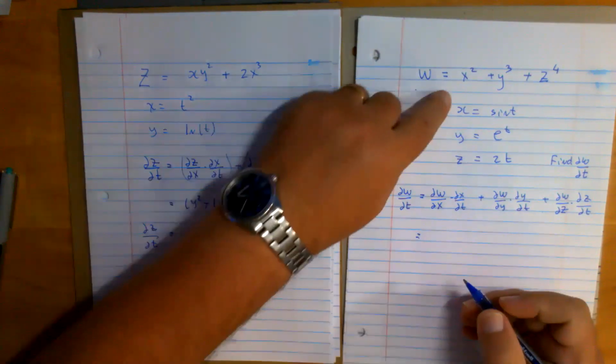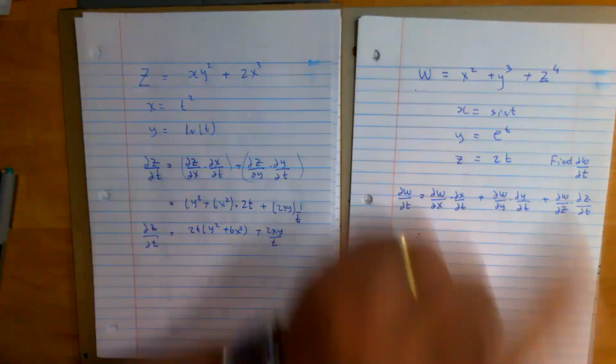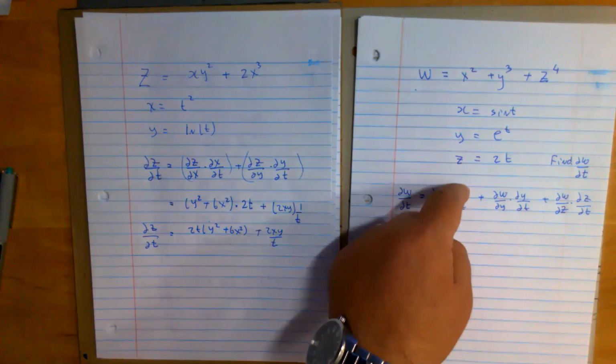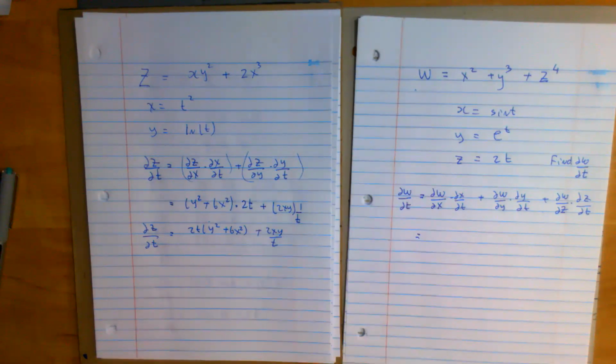Question. Mr. Robertson, I have a question. So, partial W over partial X times partial X over partial T, don't the partial X's cancel each other out? And then for partial W over partial Y, and partial W over partial Z, doesn't adding this create 3 times partial Y over partial T?